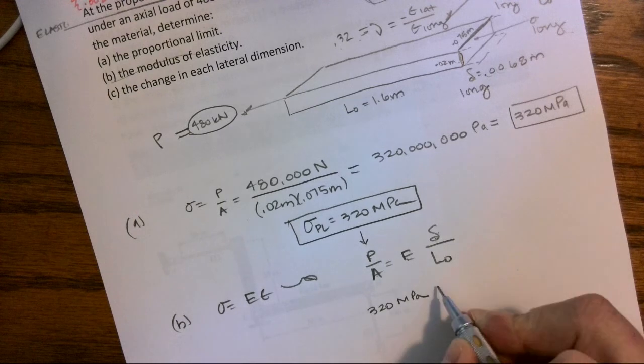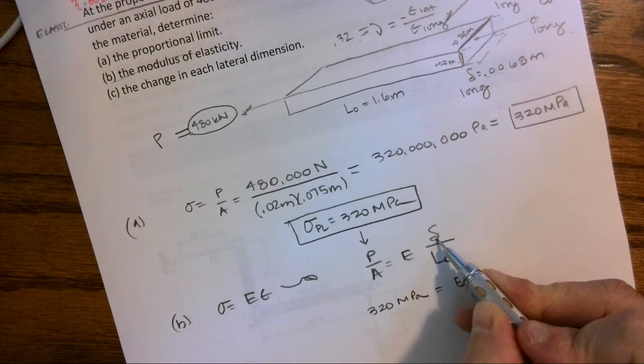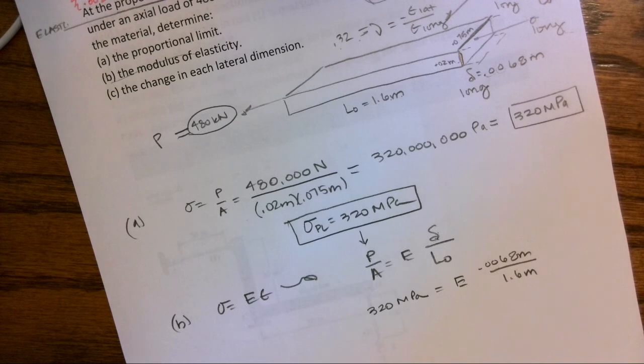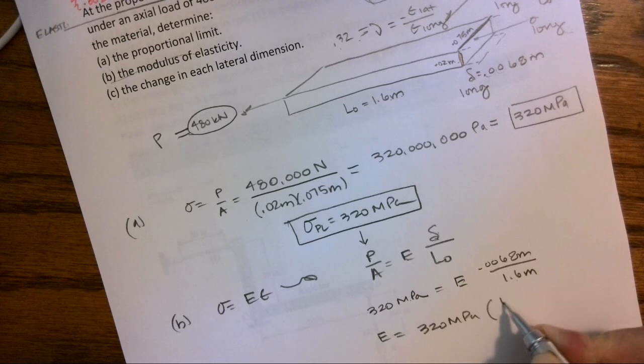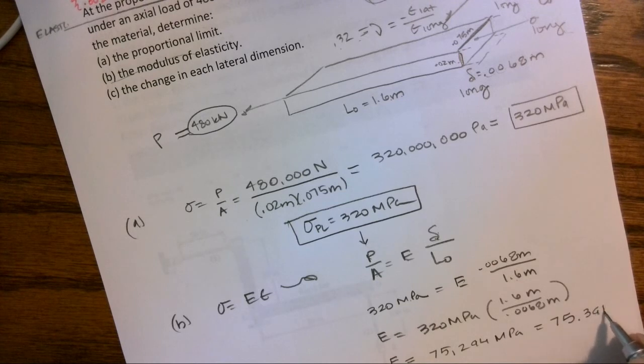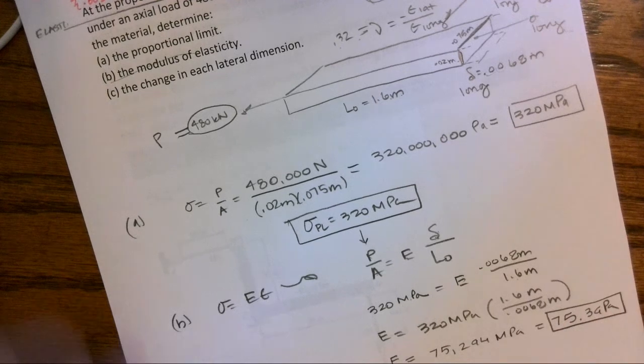and E, delta, 0.0068 meters divided by 1.6 meter is my original length. And so I can cross multiply over here. E equals 320 megapascals times 1.6 meters divided by 0.0068 meters. And when I do my cross multiplication, I'm going to get that my modulus is 75,294 megapascals, which gives me 75.3 gigapascals. And that's E. That's my modulus.